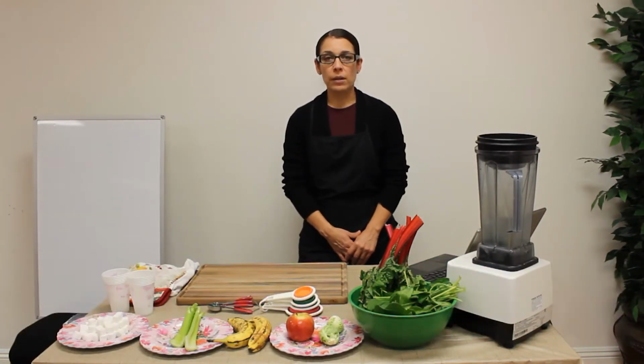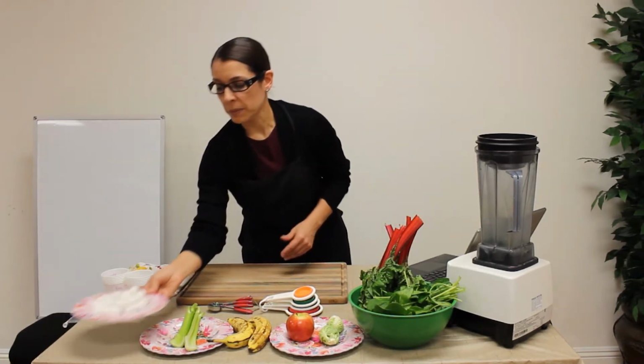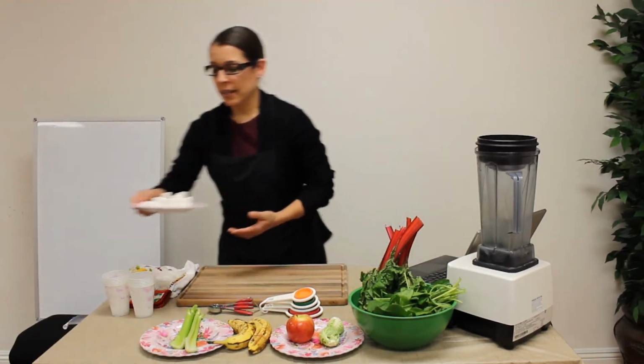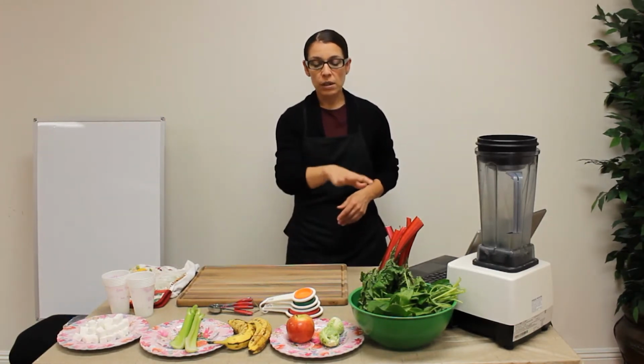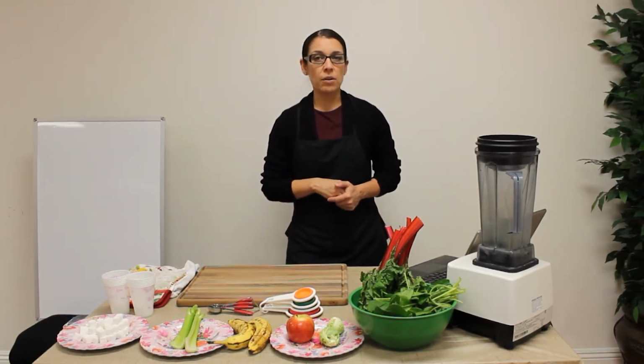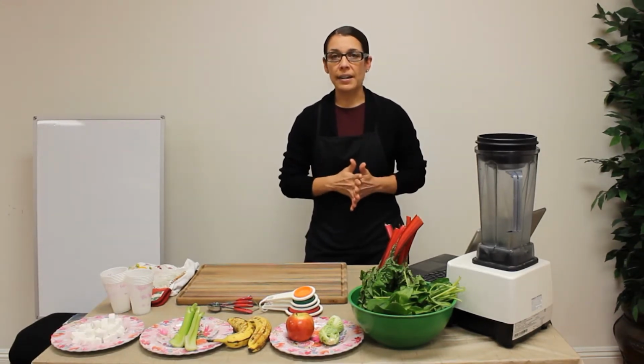Hi, thank you for joining us today for this class where we are going to be talking about sugar. We are first going to talk about sugar, the kind that we add to our foods, such as this one here. And then later on, we are going to be preparing a drink using all of the fruits and vegetables that we see here to learn how to create drinks without all of the added sugar.